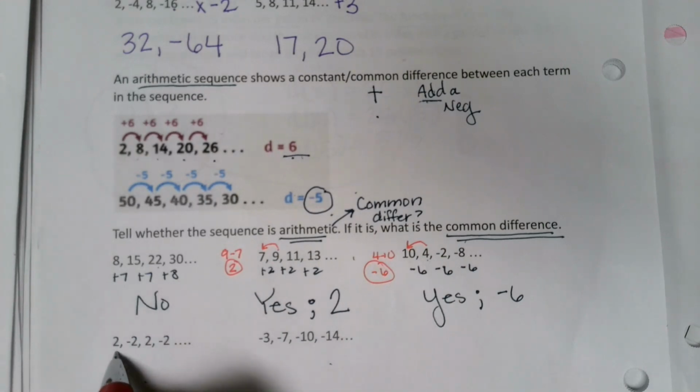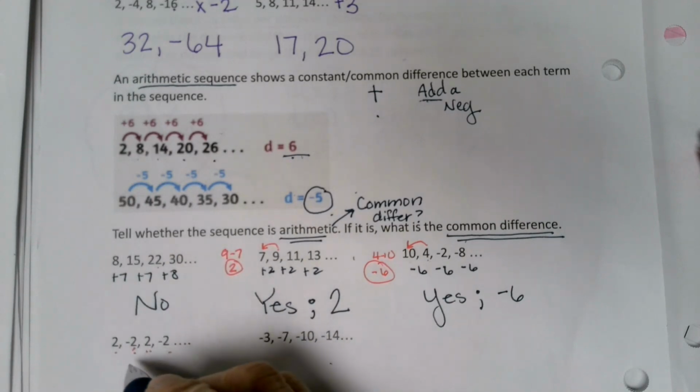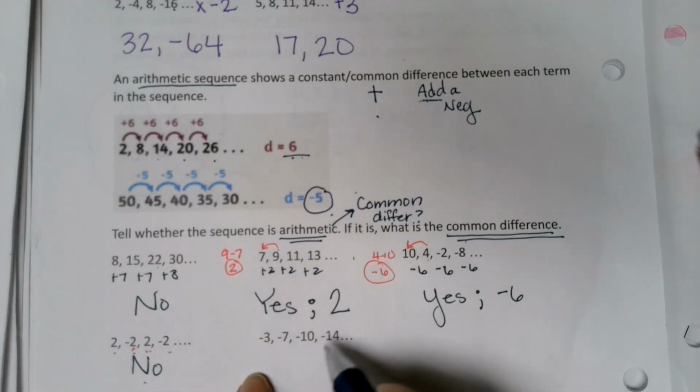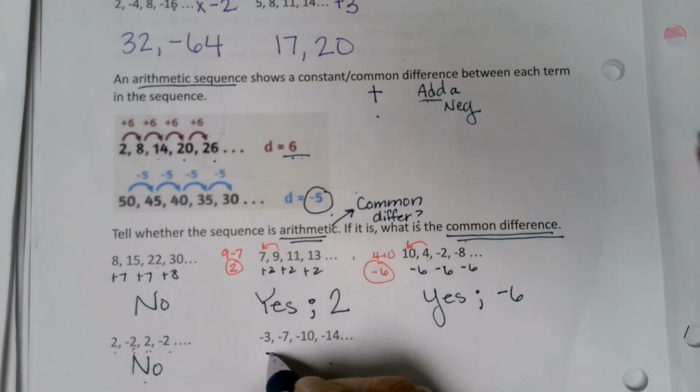Right here, it goes from 2 to -2, and then from -2 to 2, and then from 2 to -2. That is not a common difference. It's not the same number every time. That is a no. This one right here, you would get -4. So this one is a yes.